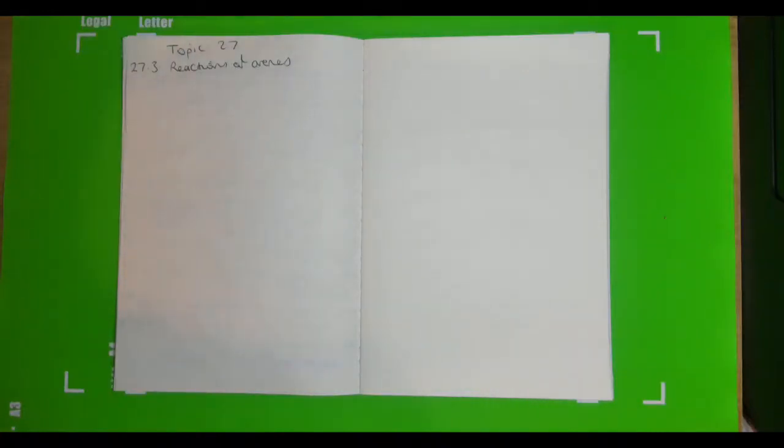Okay, so by this point you pretty much know the physical properties of arenes, you know how to name them, you know the type of reactions that they do, and the stability of benzene and why it's stable. What we're going to do today is look at the reactions of arenes. So that's basically everything with the benzene ring.